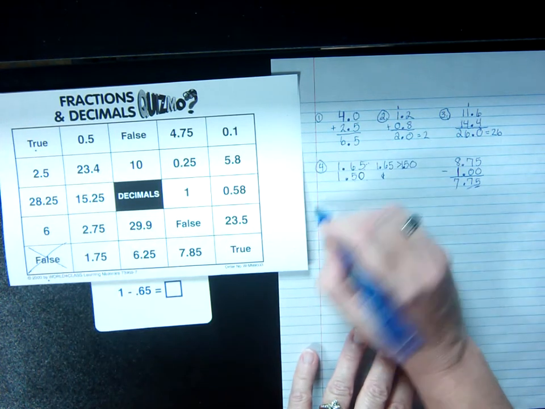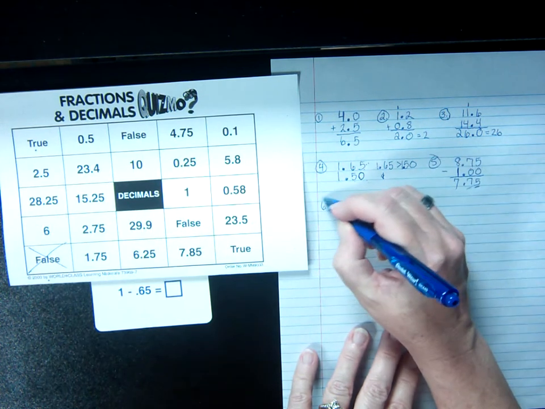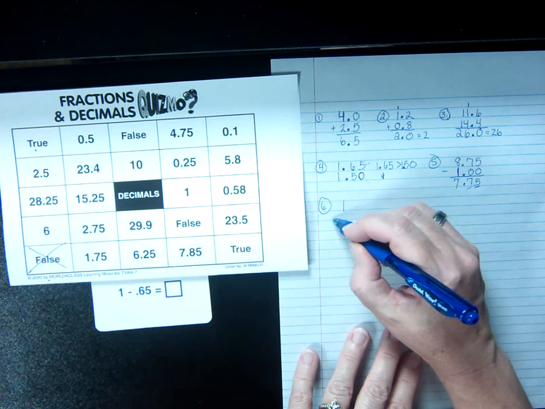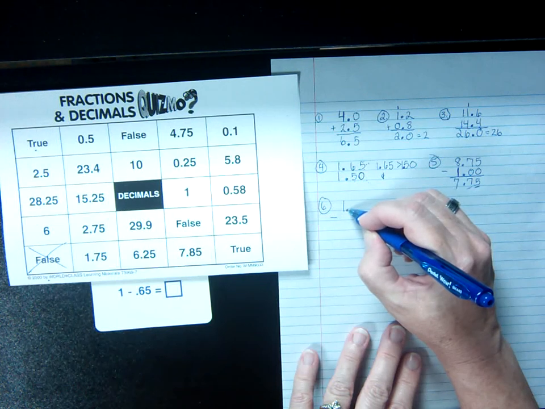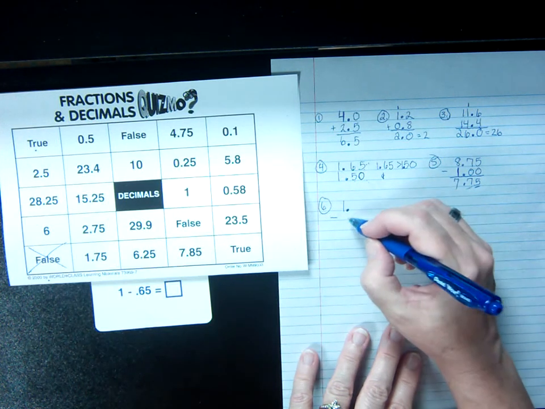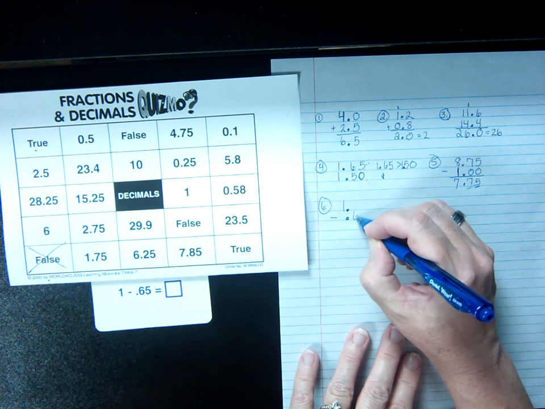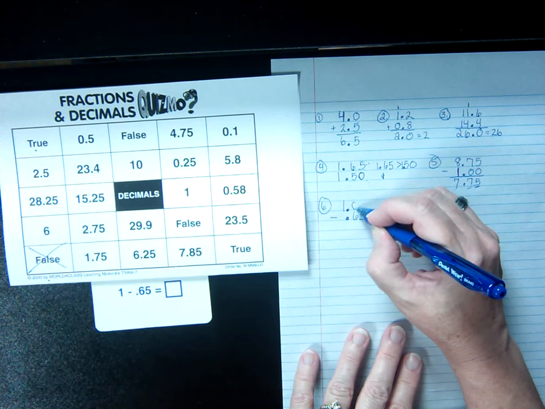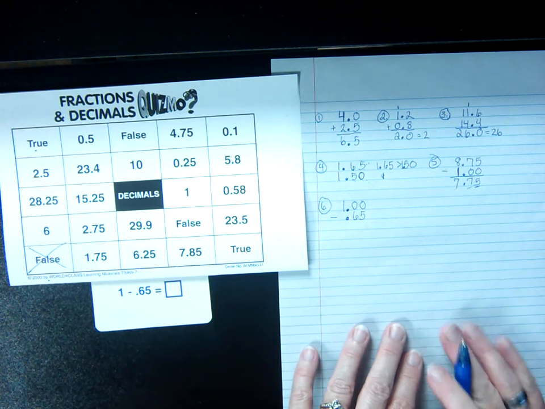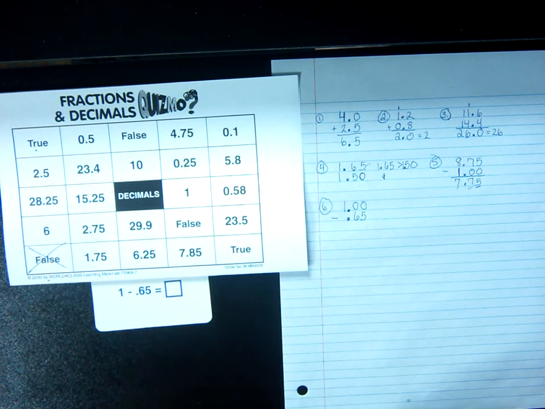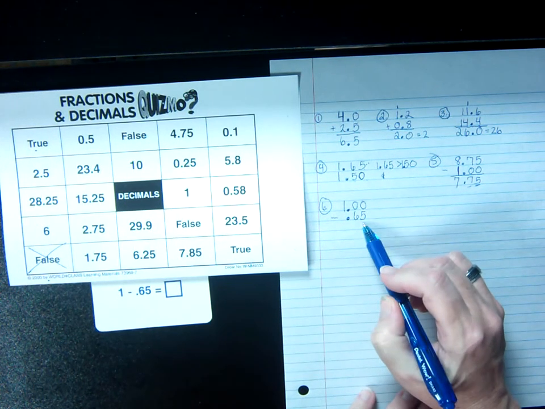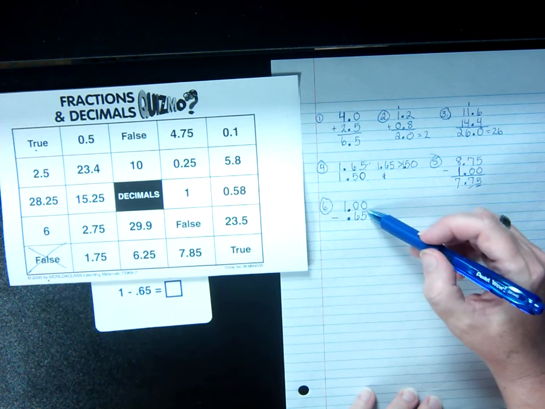Let's see, this is our sixth one. 1 minus 65 hundredths. How do I line that up? Well, remember, 1 doesn't have a decimal, so I'm going to put a decimal after it, because below that I have a decimal and 65 hundredths. So I need to fill my zeros in up here so that I have them the same amount of places past the decimal. A great hint whenever you're adding and subtracting decimals: it is so much more helpful if you make them the same amount of places past the decimal. You can do that by filling them in with zeros afterwards.